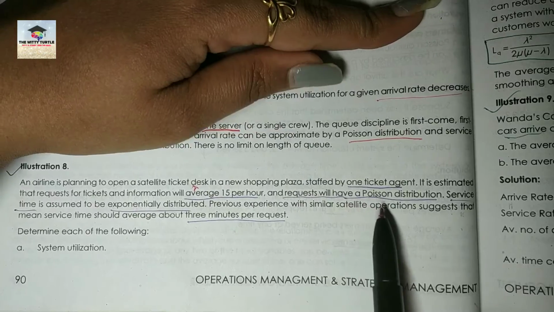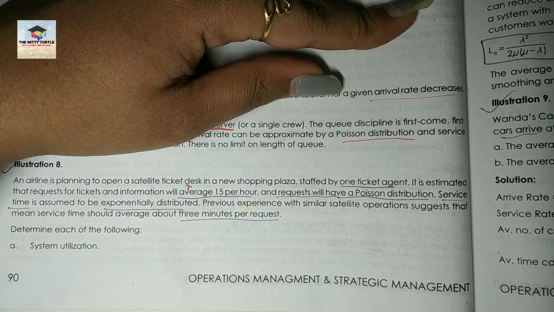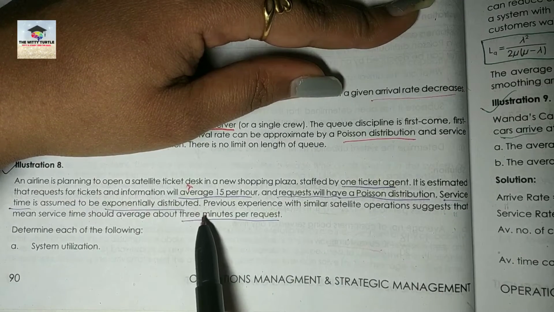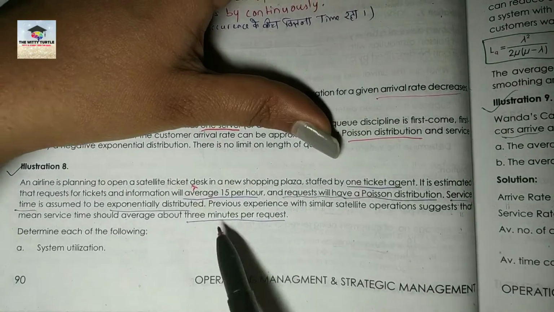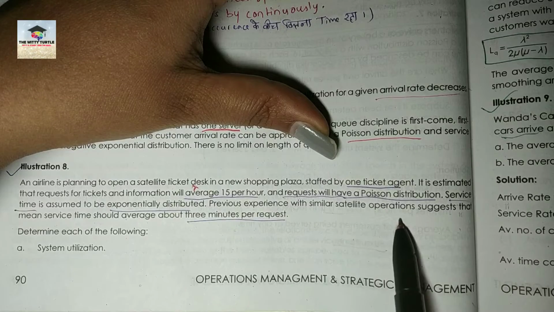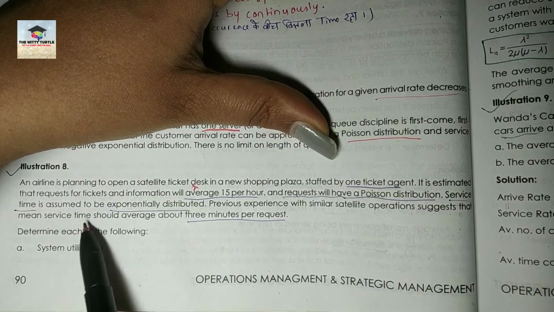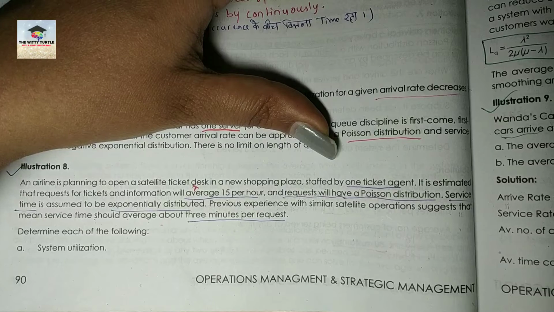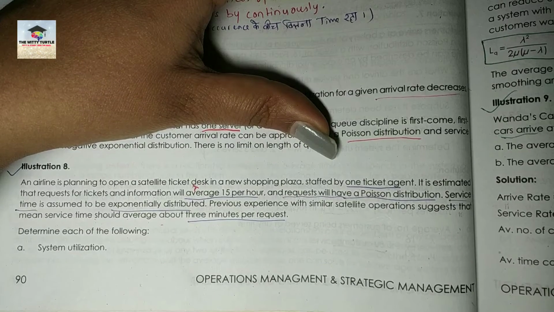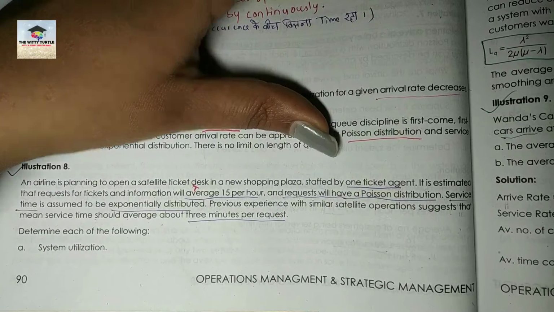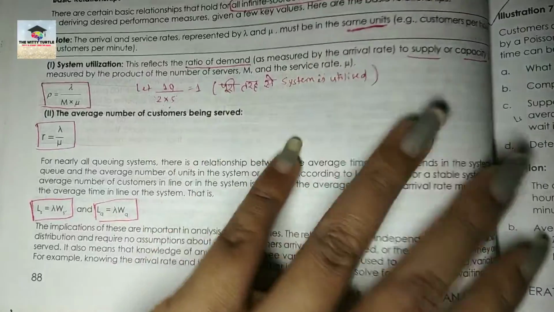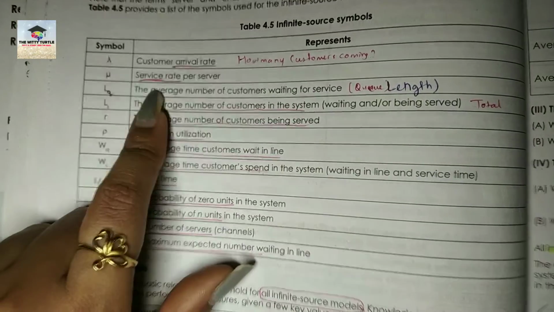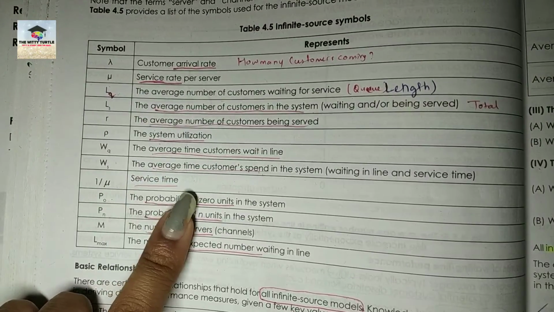And requests might have a Poisson distribution. Then service time is assumed to be exponentially distributed, obviously exponential service time, and previous experience with similar satellite operations suggests that mean service time should average about 3 minutes per request. So this is your service time, that is your 3 minutes per request. Now we know what the service rate is. Coming to the formula table, service rate is your mu, and your service time is 1 by mu.